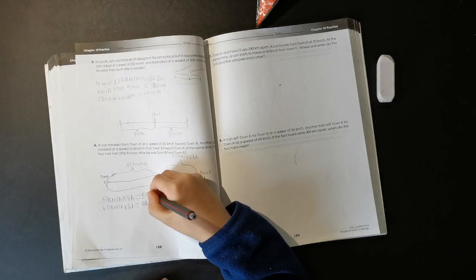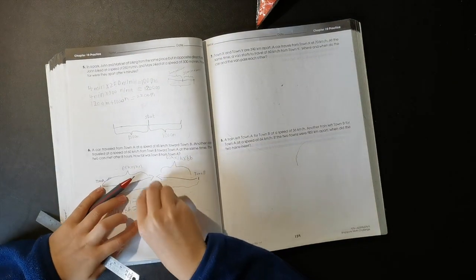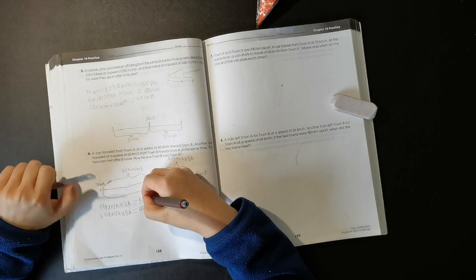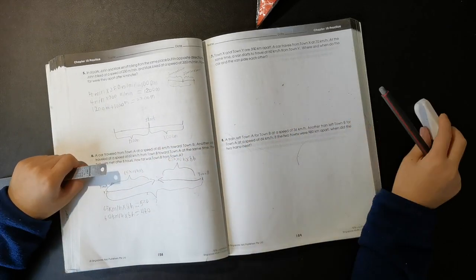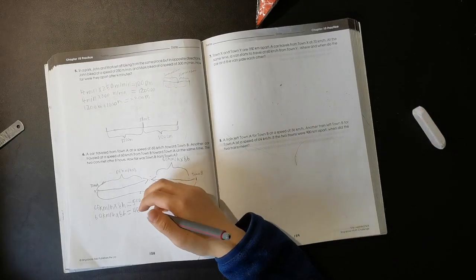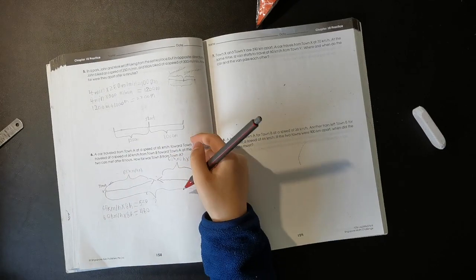Wait, no, kilometers. Okay. Then we add them up.